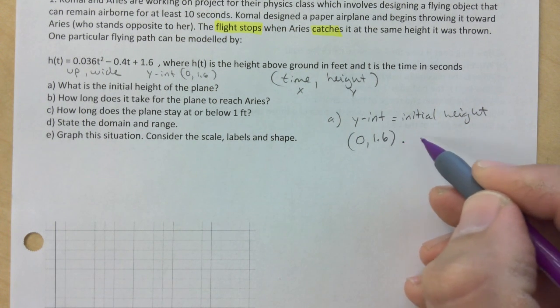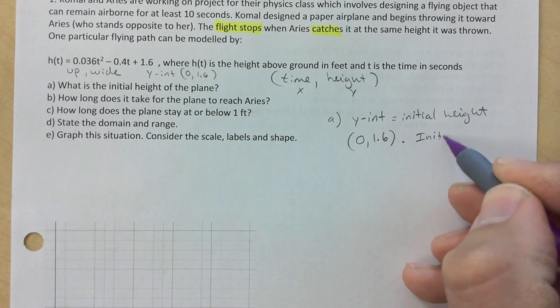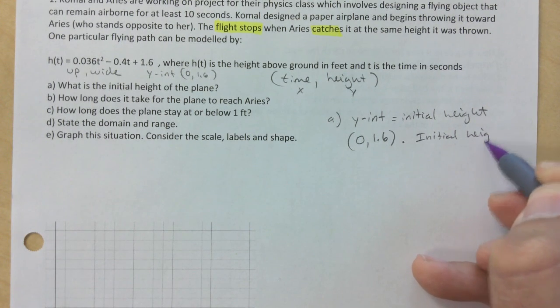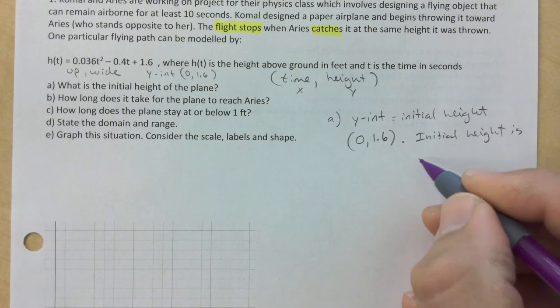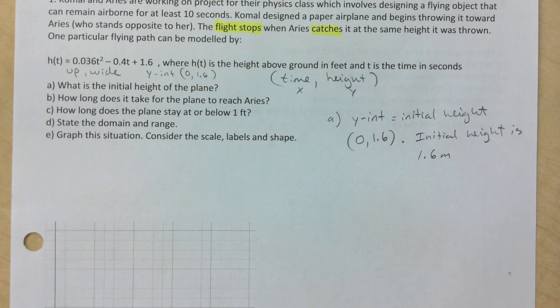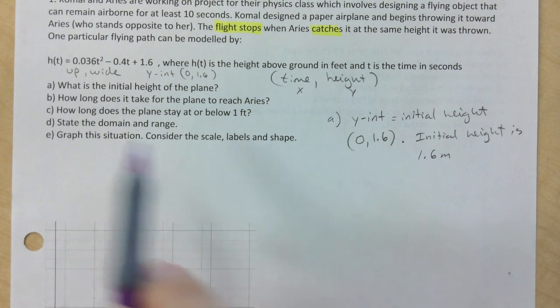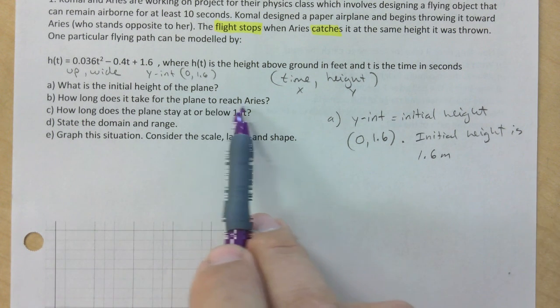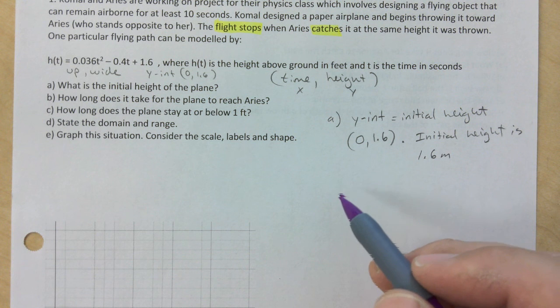So the initial height is 1.6 meters, because it's in meters, right? How long does it take for the plane to reach Aries?